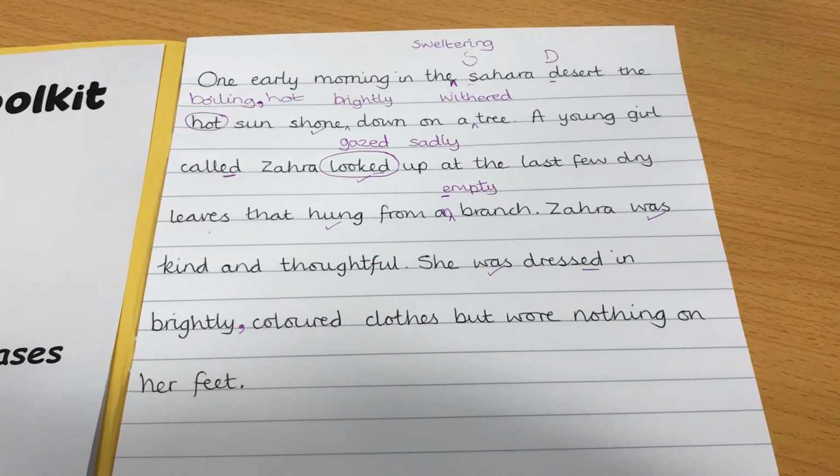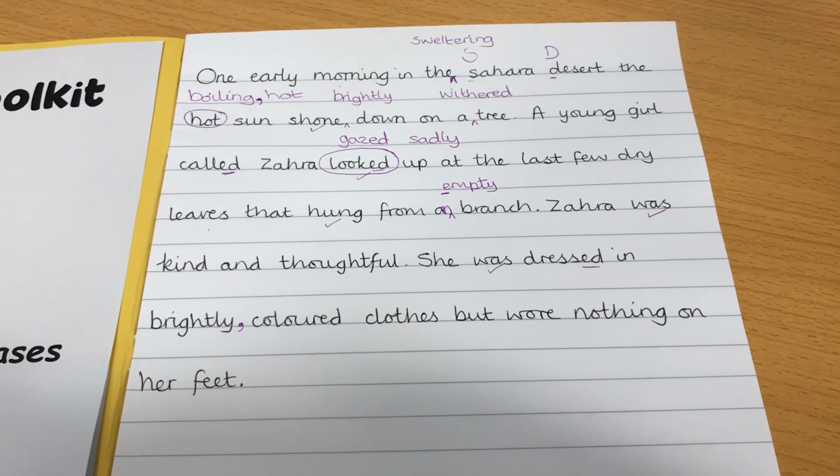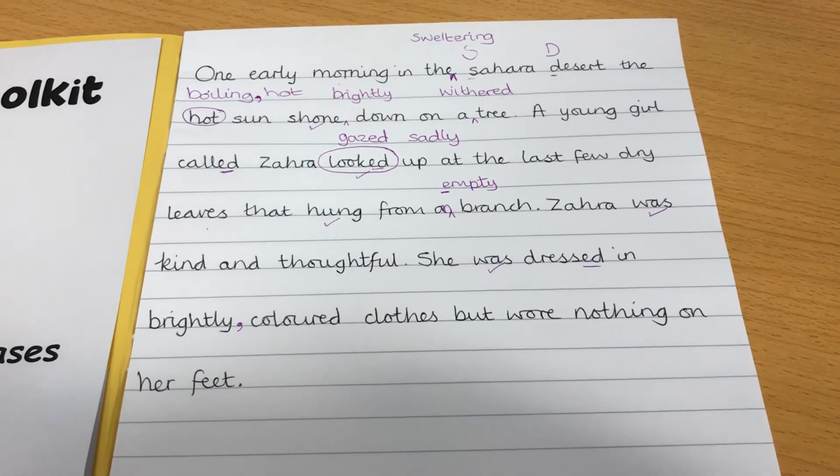So take a look at your writing that you wrote yesterday. Use the toolkit to see if you can edit and improve. Well done, everybody.